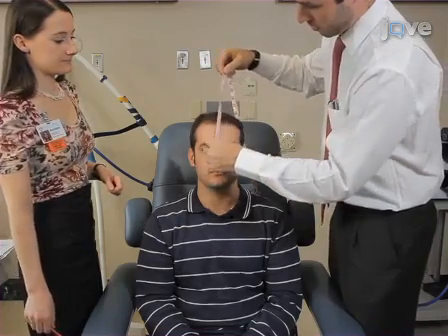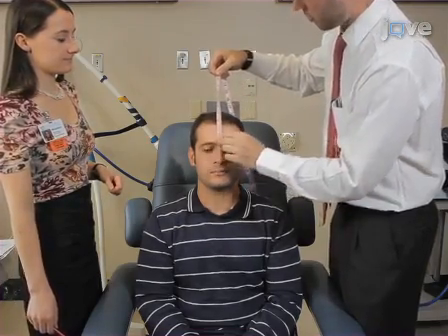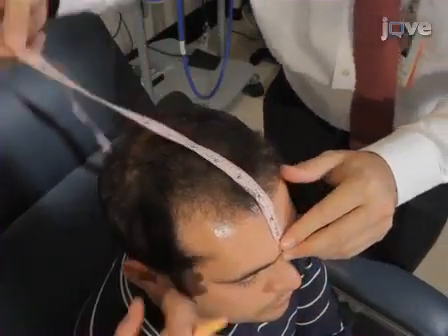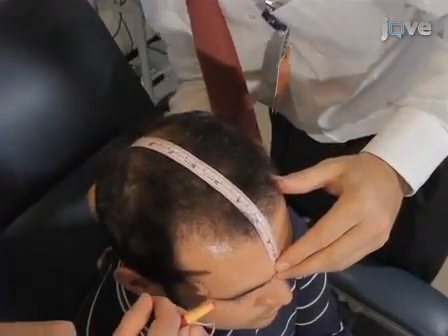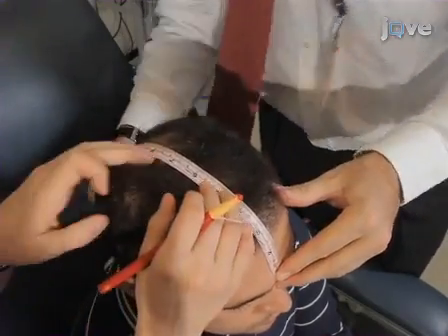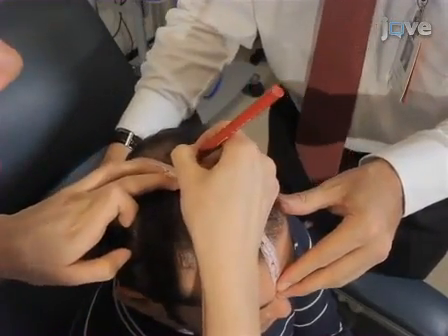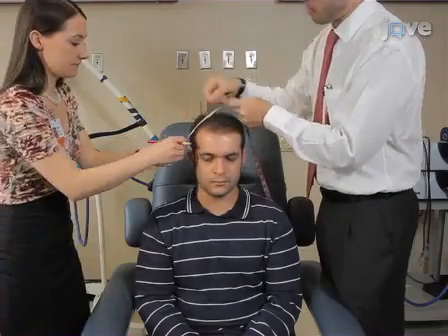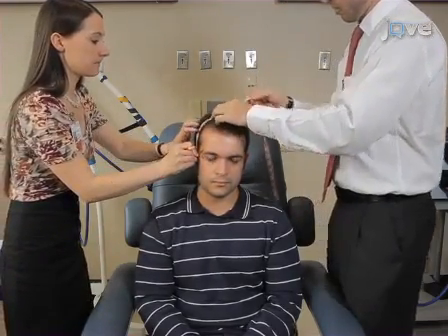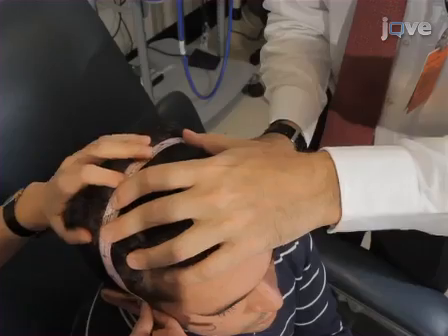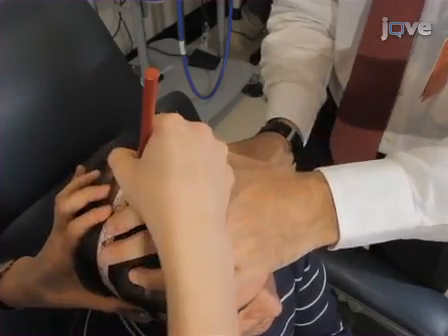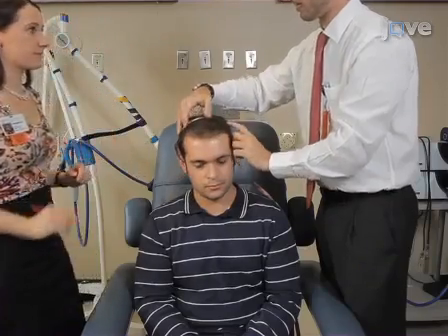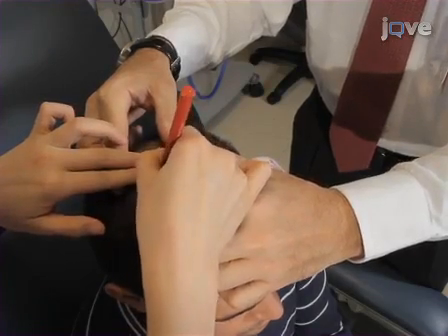To localize the vertex, first measure the distance between the nasion, the point between the forehead and nose at the junction of the nasal bones, and the inion, the most prominent point of the occipital bone. Mark the point halfway between these locations using a skin marker. Next, measure the distance between the pre-auricular points, being sure to place the tape measure over the marked nasion and inion halfway point, and mark the point halfway along this auricular line. The intersection of both marked points is the vertex.